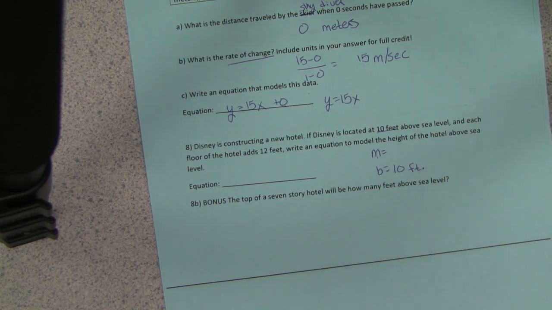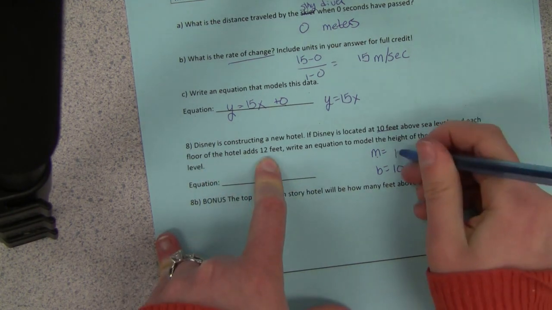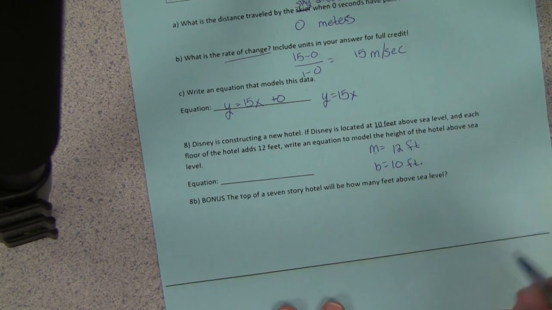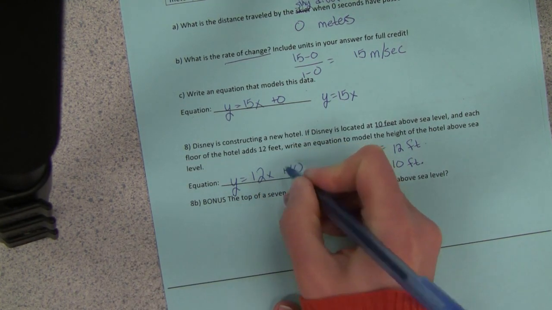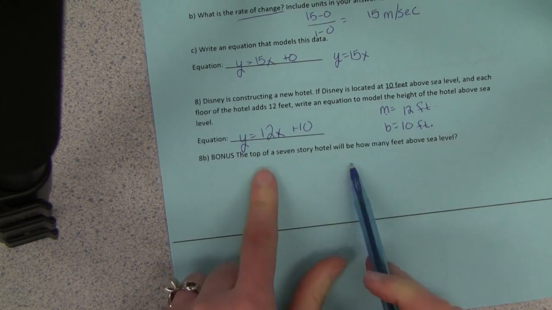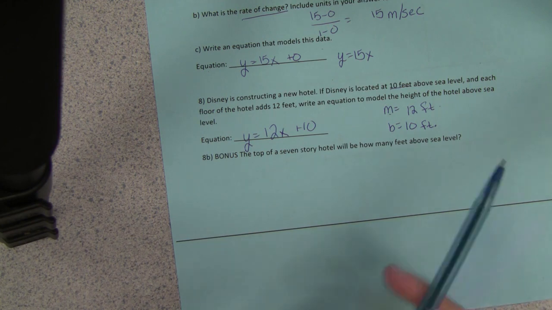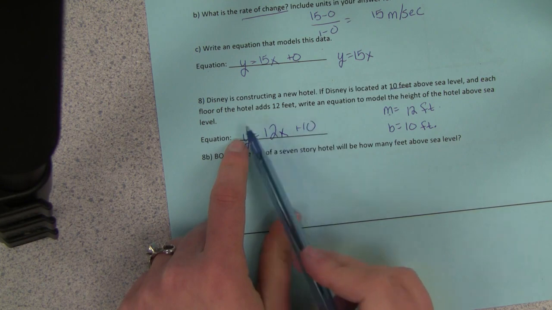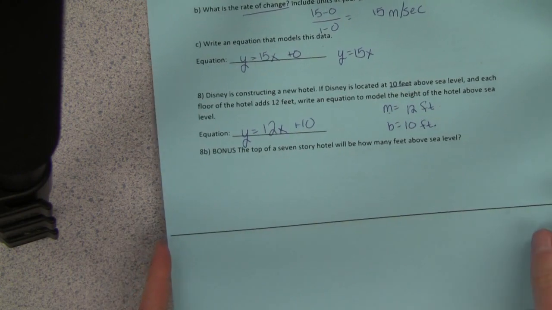And our rate of change: how much further above sea level will this building be with each new story, each new floor that's added? The answer is 12 feet higher. So my equation is y equals 12x plus 10. Okay, and a bonus: the top of a 7-story hotel will be how many feet above sea level? I'm going to leave that to you. I want you to work with your table mates, talk to the person sitting next to you, and see if you can figure this out. Here's a hint: you can use this equation somehow. It will definitely help you. And we'll leave it at that.